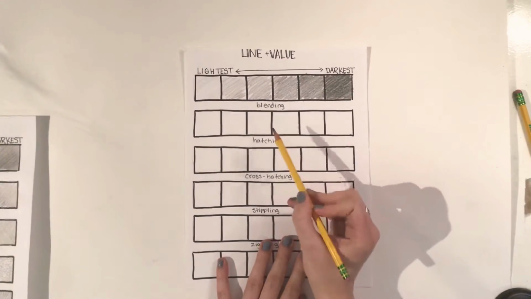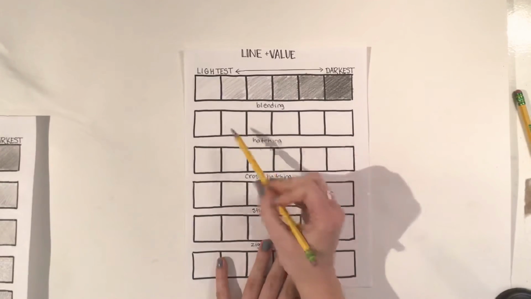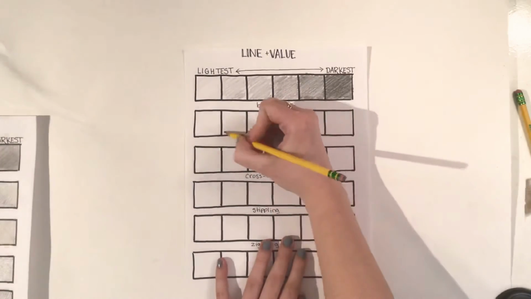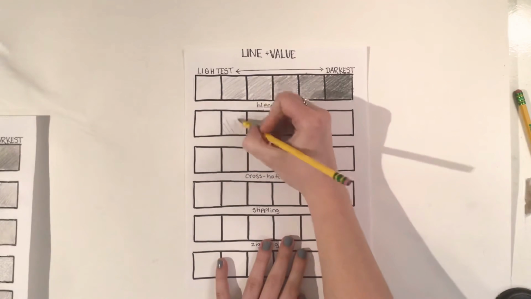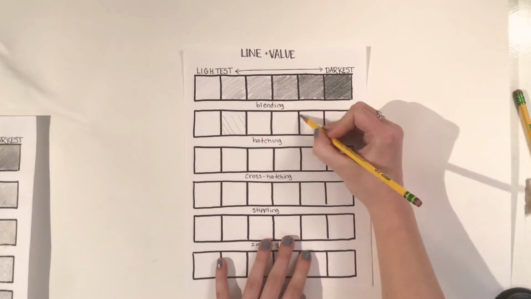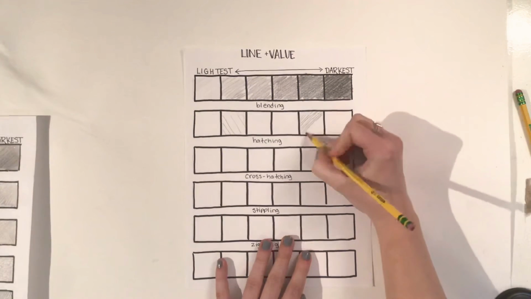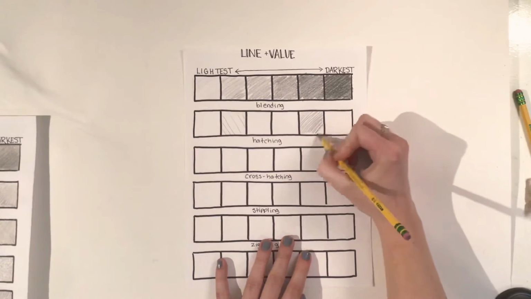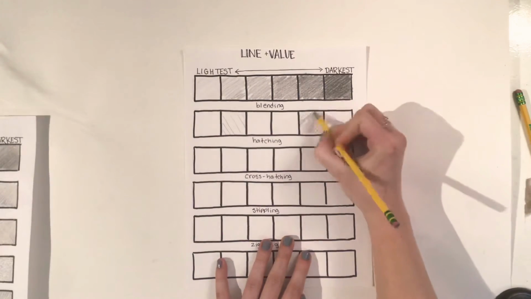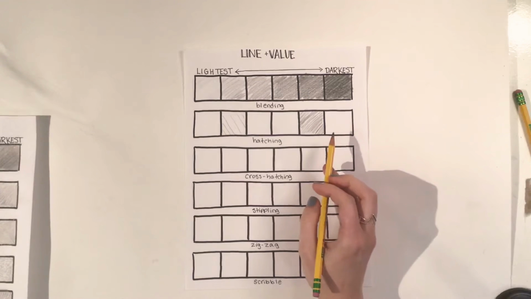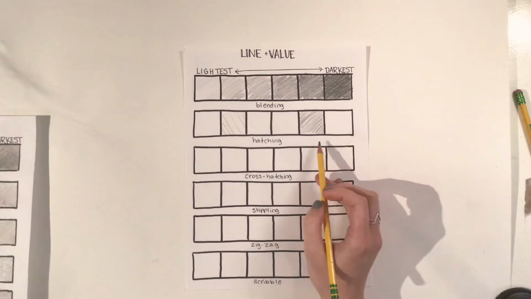The next one is hatching, and I'm just going to show you the middle one here and the other one here to show you kind of a range. So hatching is just lines, and based on how far apart you put them together, it can create value, right? If we have an area that's kind of darker. I love to use hatching for mountains and trees and things like that.